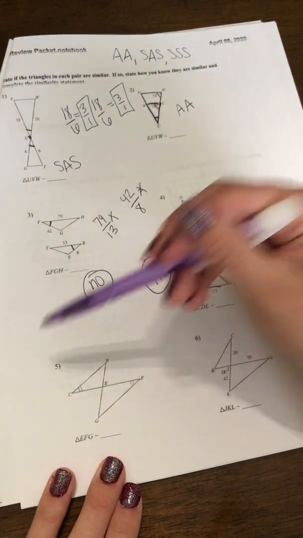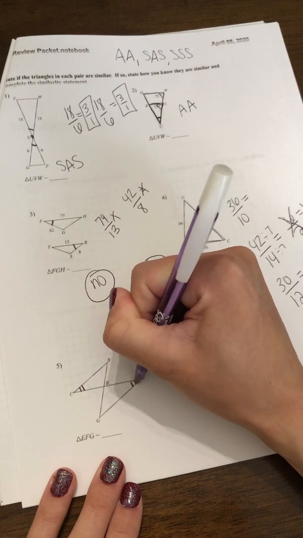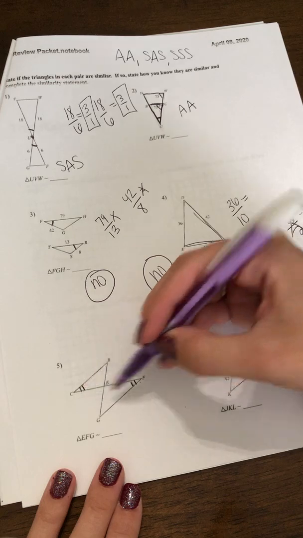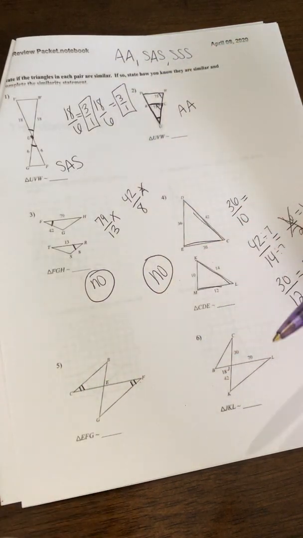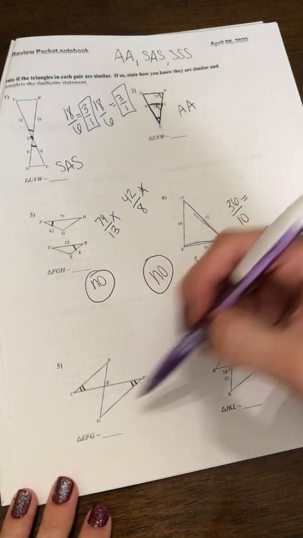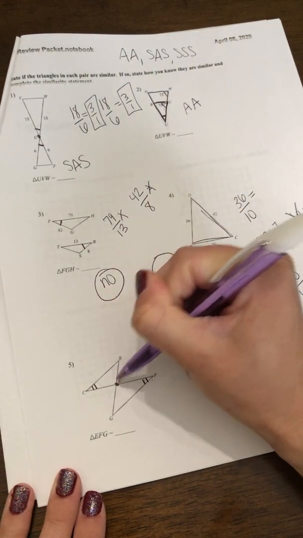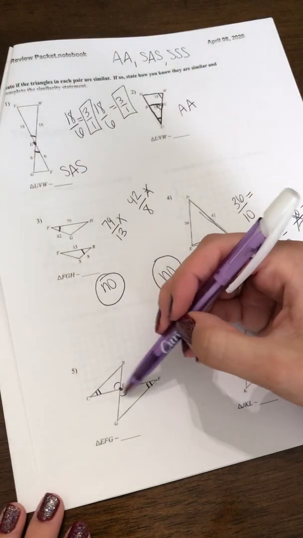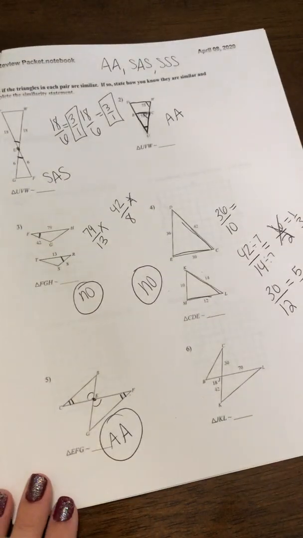Let's do one more. Let's do number 5. So they have these congruent marks here. So this means one set of angles are congruent. You can't automatically say angle, angle. Yeah, there's 2 angles here, but that's one pair of angles. Now, they don't give me any sides to work with, so I can't set up any fractions. But again, they share point E, so that means those angles there are also congruent. So again, there are 2 sets of angles that are the same in those triangles. So these triangles are similar by angle, angle.